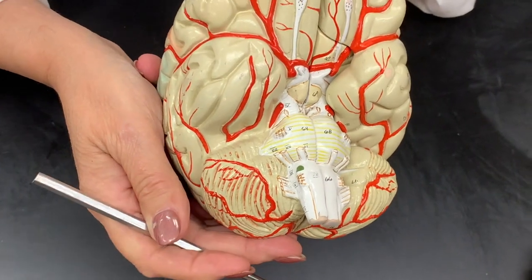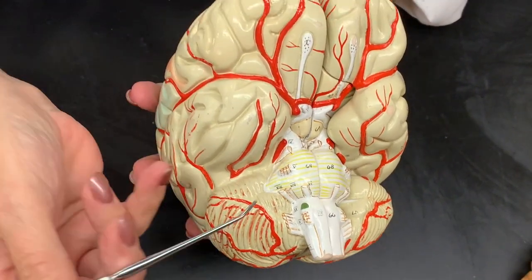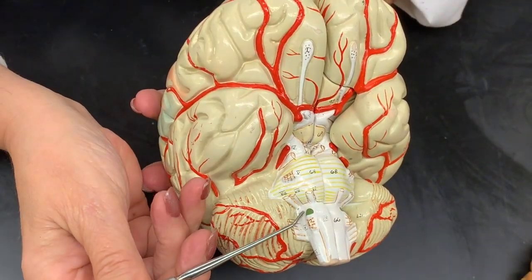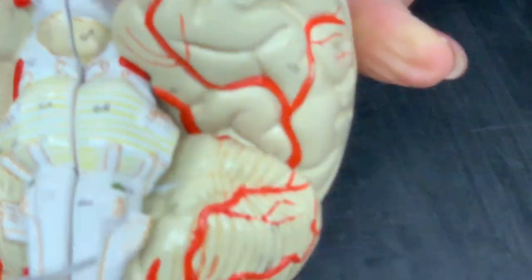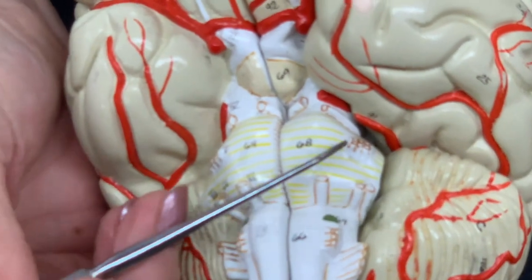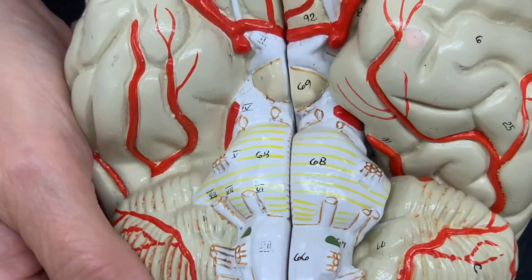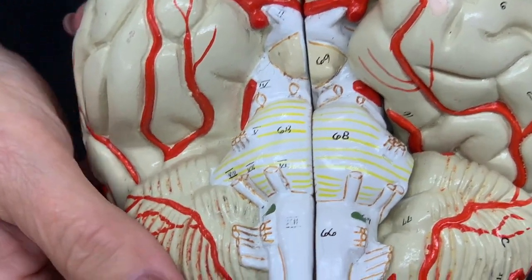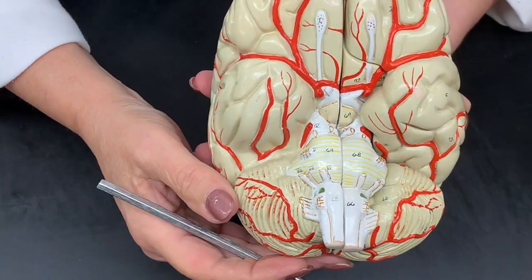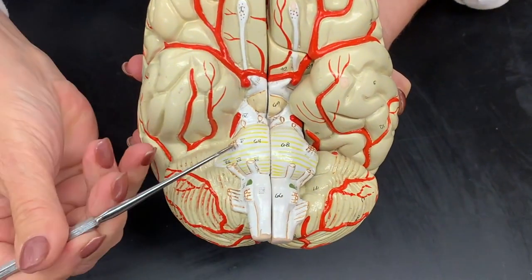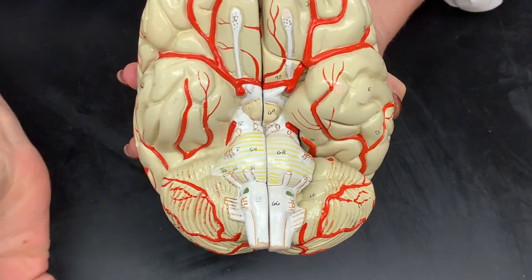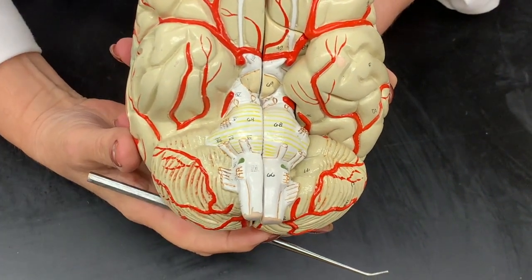The interesting thing about this model, as with most models, is on one side, the nerves are very clearly identified by Roman numerals, and on the other side, they are not. Use your head and ask yourself which one we're going to use for testing in the class. It's not going to be the one with the Roman numerals. This is your study side. This is your test side. Just be aware of that.